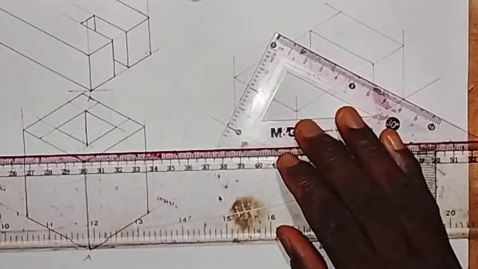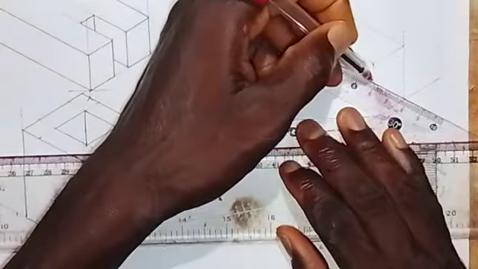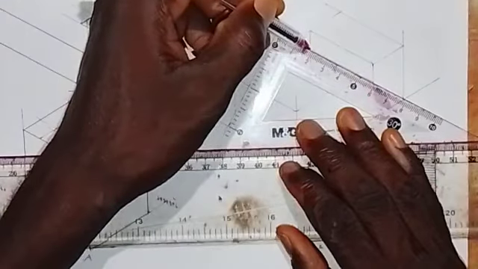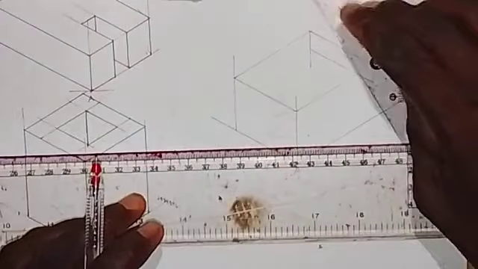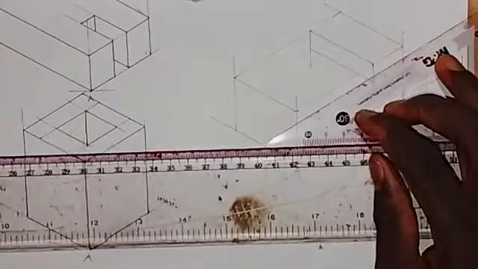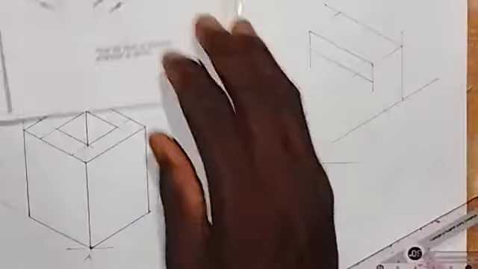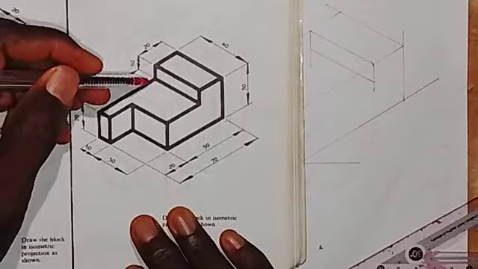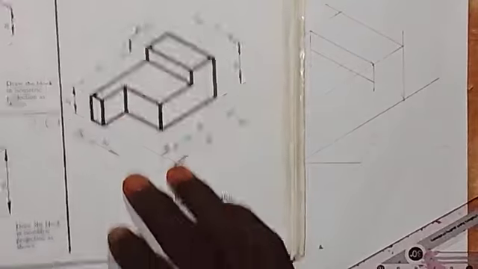So draw a line from here to touch this line. So you have this now, like this. Then from this point here, look at this line that we see here and this line that we see here. Let's produce them.